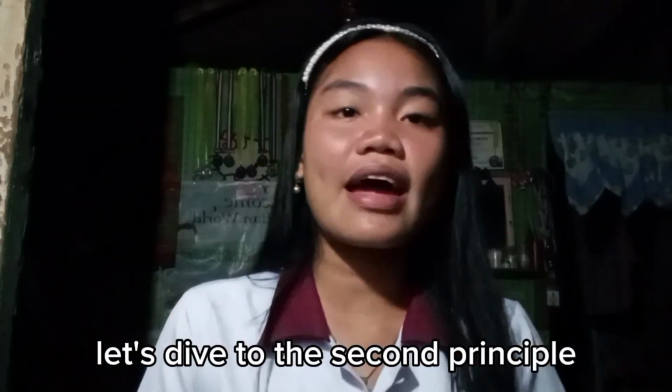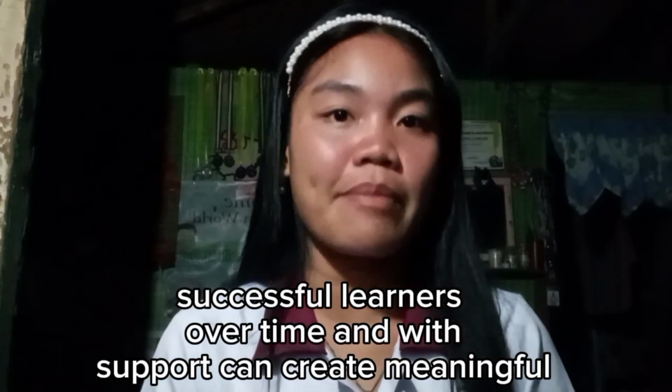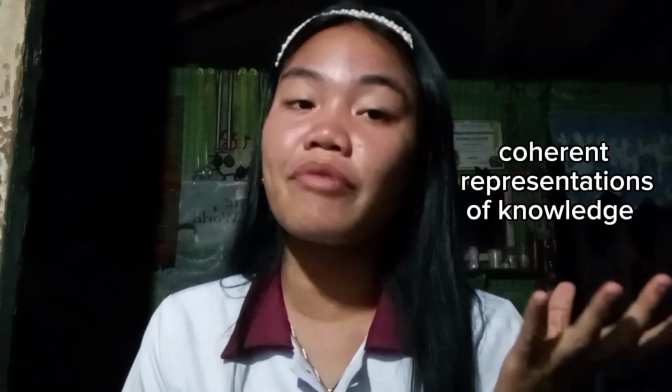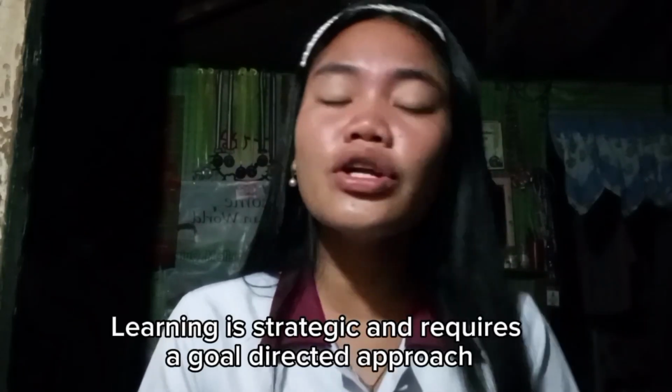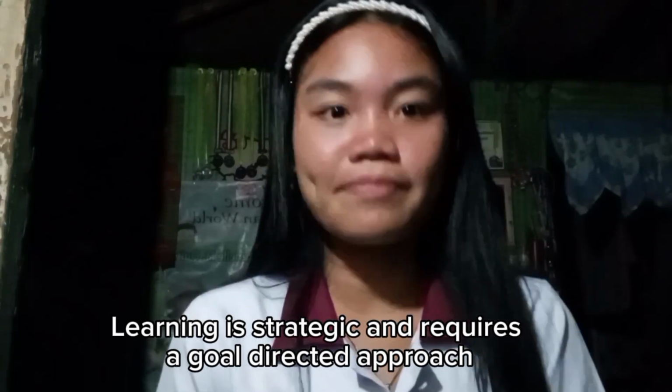Let's dive into the second principle, which is the goals of the learning process. Successful learners over time and with support can create meaningful, coherent representations of knowledge. Learning is strategic and requires a goal-directed approach.